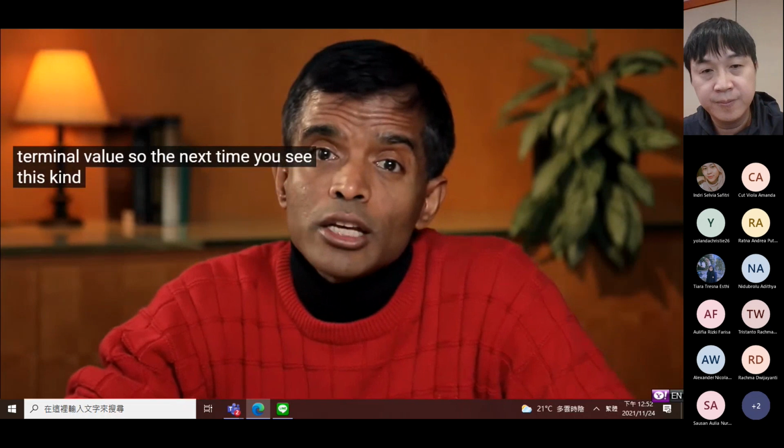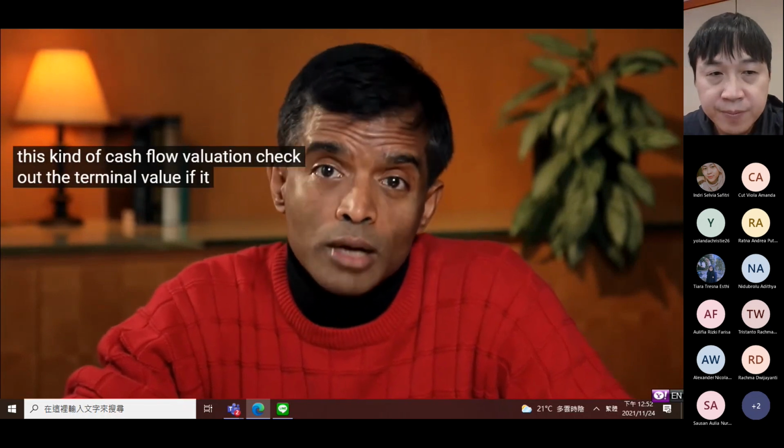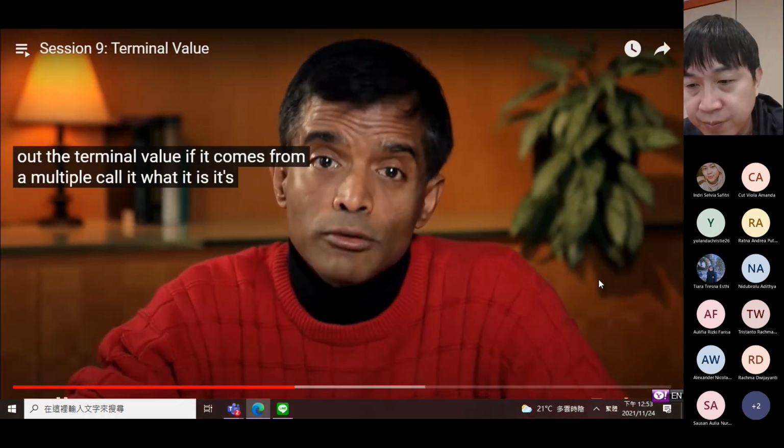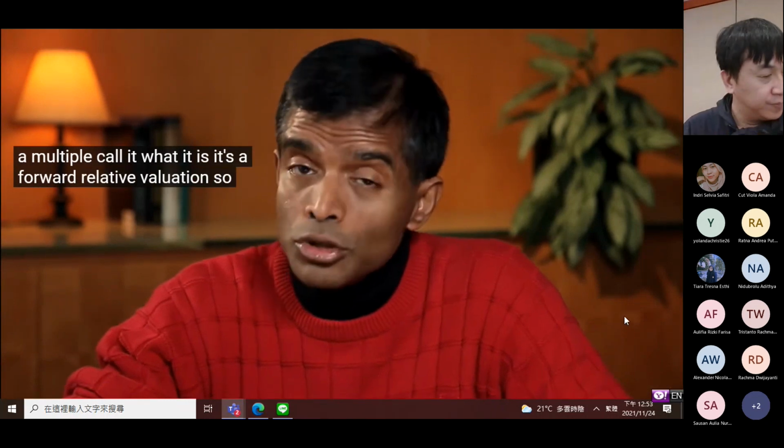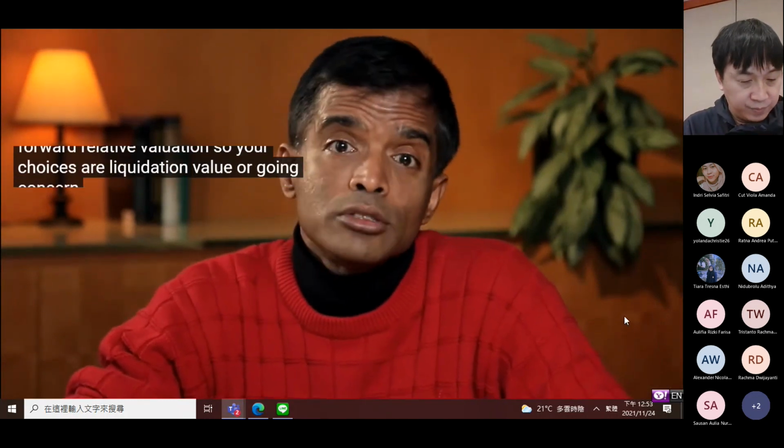So the next time you see a discounted cash flow valuation, check out the terminal value. If it comes from a multiple, call it what it is. It's a forward relative valuation. So your choices are liquidation value or going concern value.